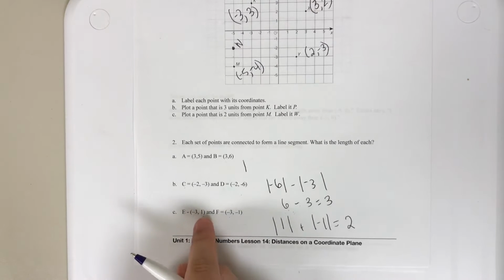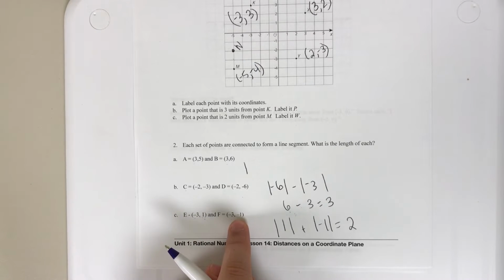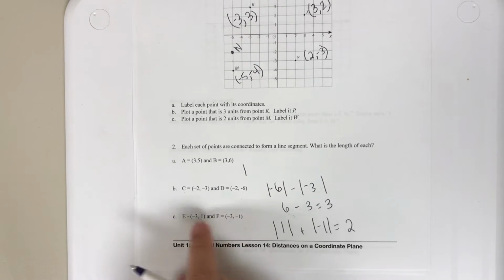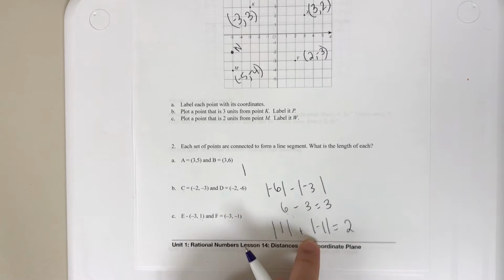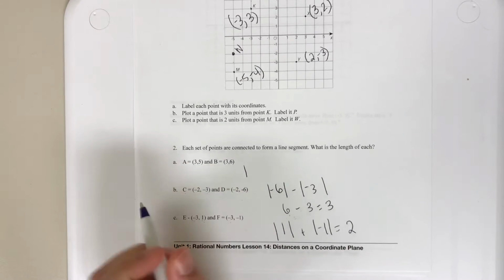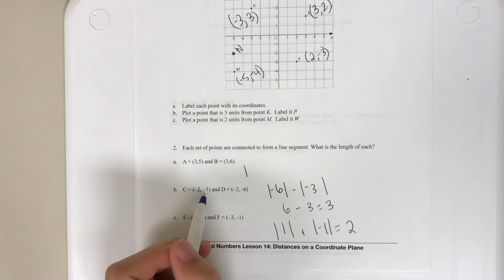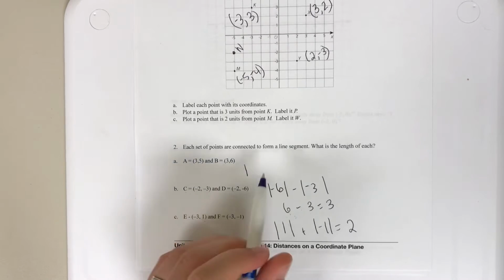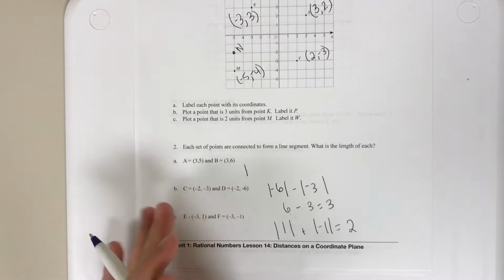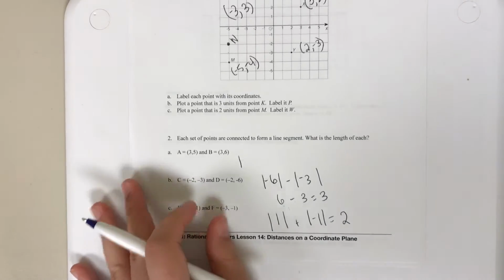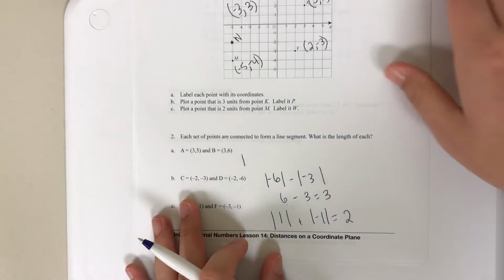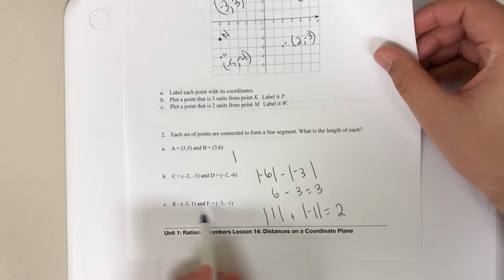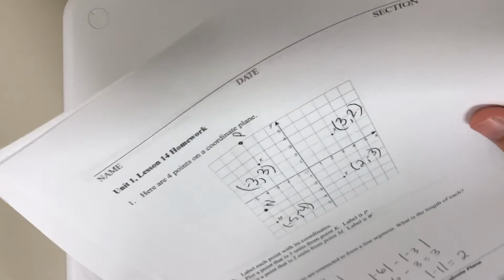So when you notice that they are opposites of each other, you should add them. When they are not opposites of each other, right? So in this situation, they're the same. You're just going to subtract the absolute value of them. So hopefully that makes sense, because we're just looking at the distance between the points that are different.